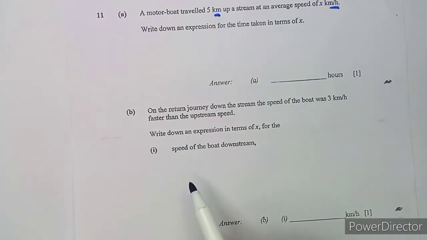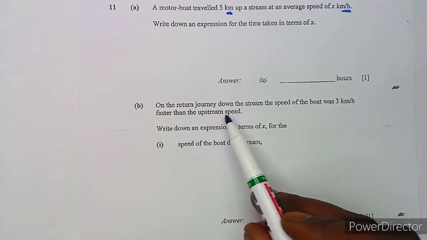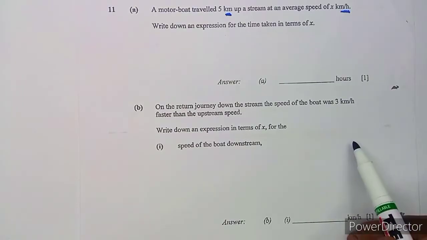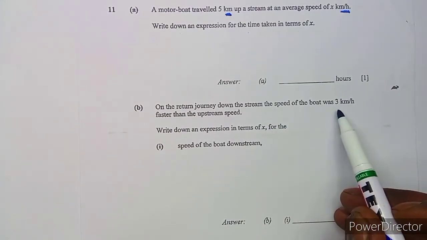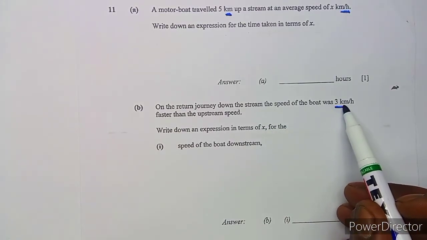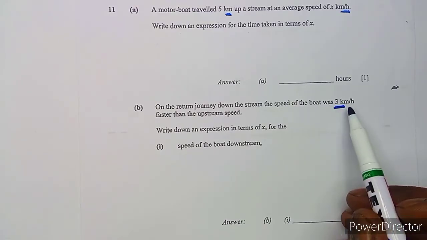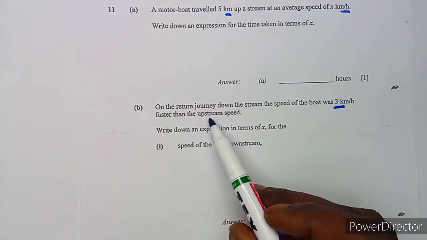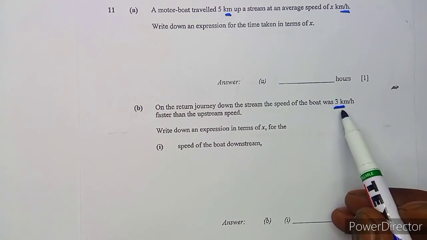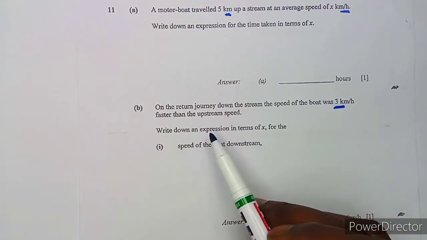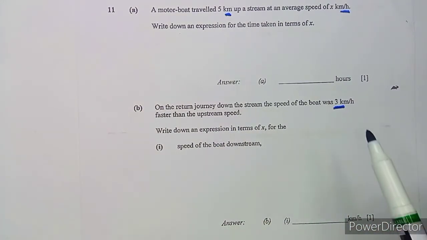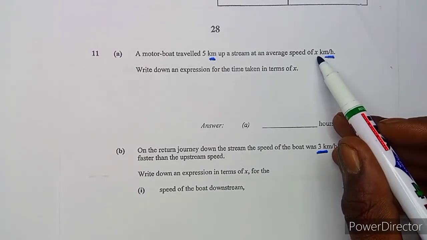Okay, on B we are given that on a return, that is now going back down the stream, the boat was now moving at 3 kilometers per hour faster than the upstream speed, which was x.